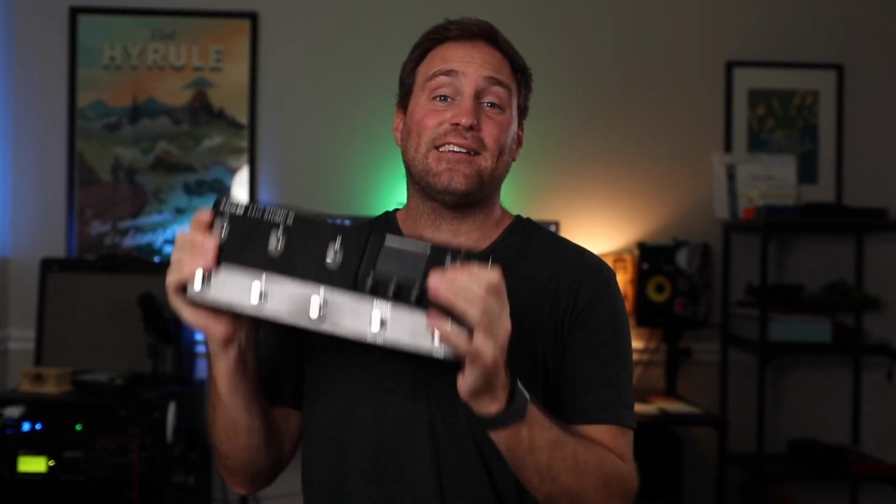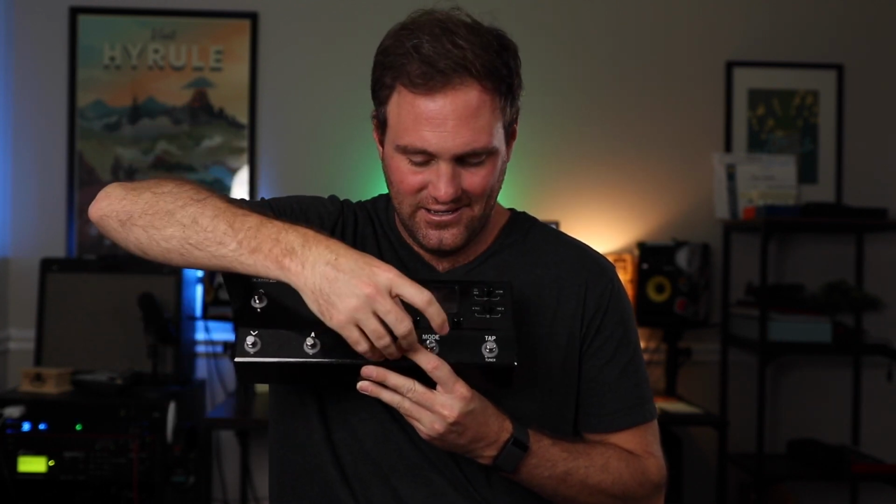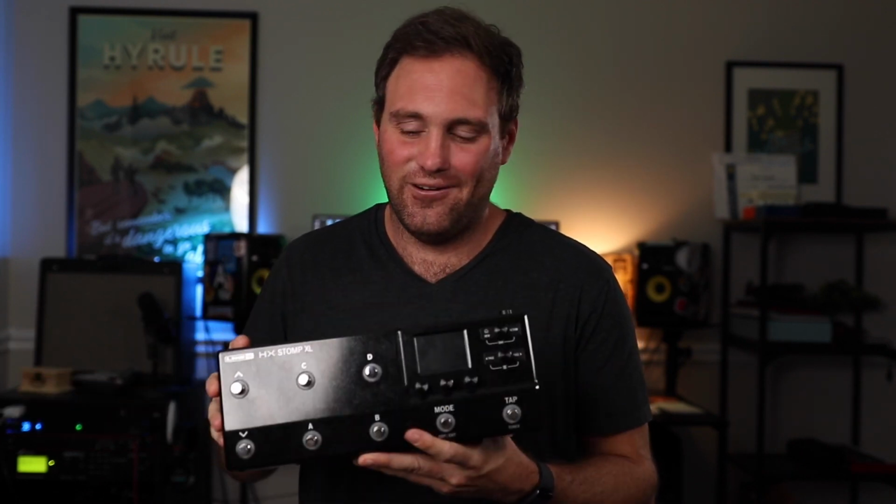So can you tune while the looper is playing? On the XL, yes, you can, because these 6 buttons right here, these are the loop buttons. And then here is your tuner and here's your mode. So you still have access to the tuner, and you can tune silently and have your loop going while the loop is uninterrupted. Don't have to worry about stopping and tuning. So that's a really cool feature. It's honestly why I like the XL version a little bit better.